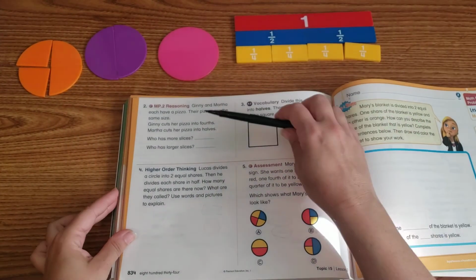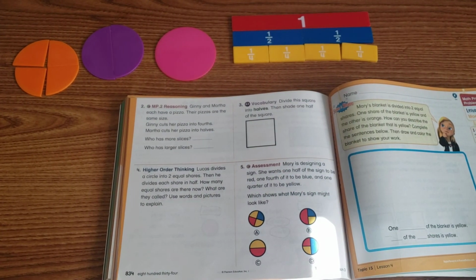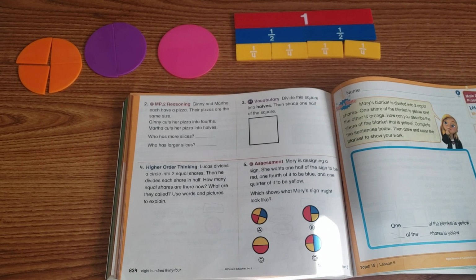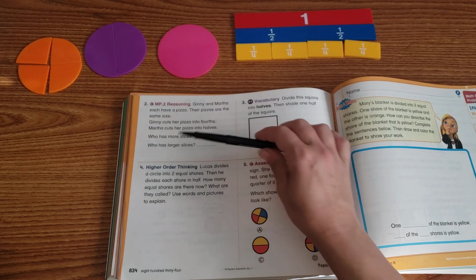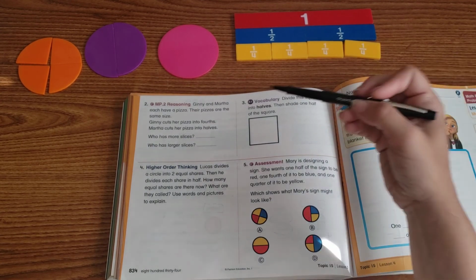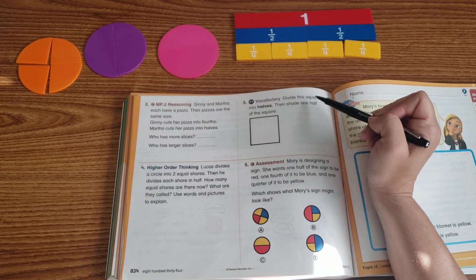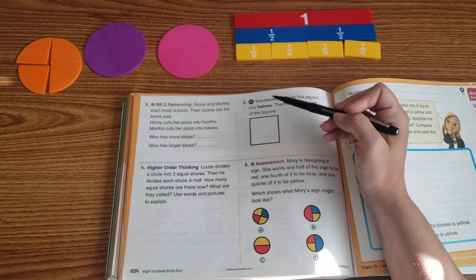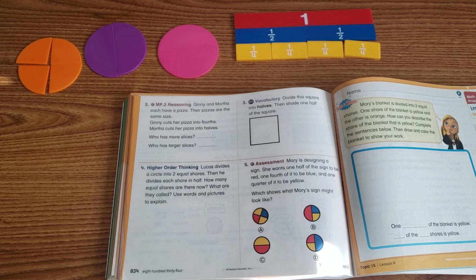And on to the back, number 2, Ginny and Martha each have a pizza. Their pizzas are the same size. Ginny cuts her pizzas into fourths. Martha cuts her pizza into halves. Who has more slices? Who has larger slices? So if it's helpful there, you can draw a picture, or you might already just get it and know. Number 3, divide this square into halves. Then shade 1/2 of the square. So you're going to split this in half and color half of it.